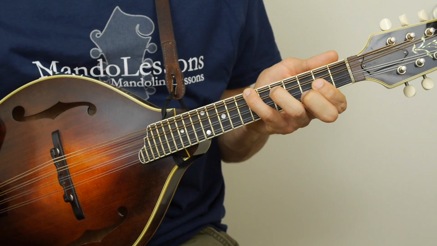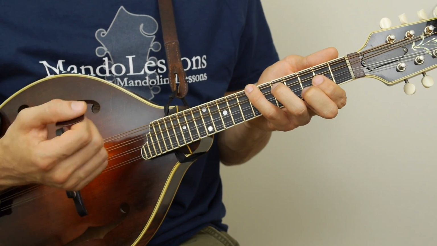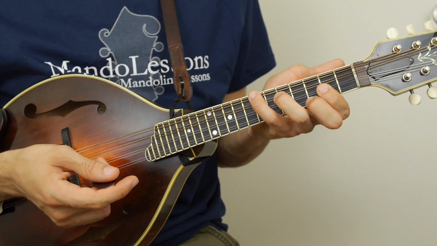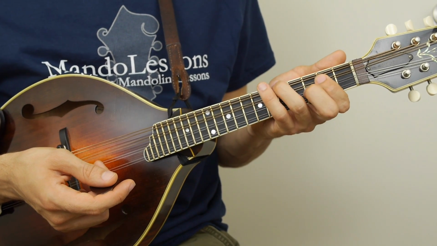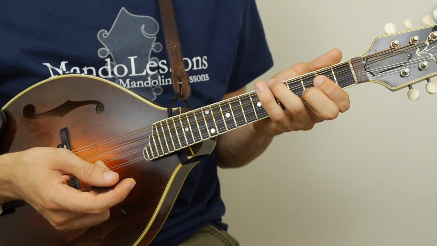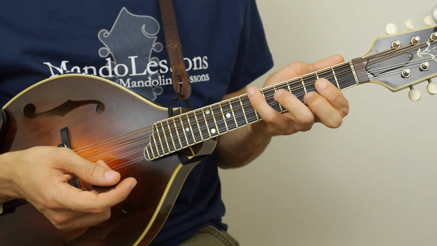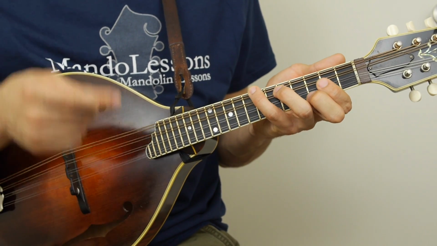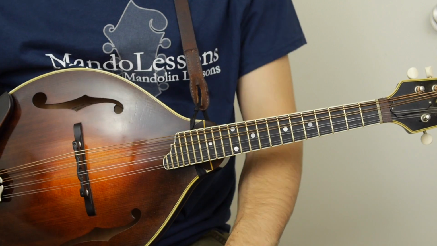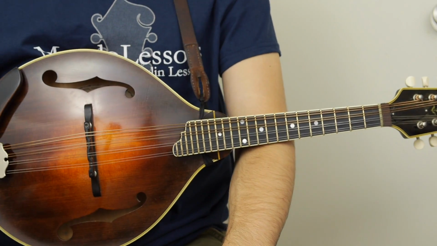And realize when you're using shapes that look similar, and resist the urge to lift all your fingers off and then bring them back down in the new chord. Keep your fingers low to the fretboard. It'll really smooth out your music. It'll make your chord changes a lot easier.